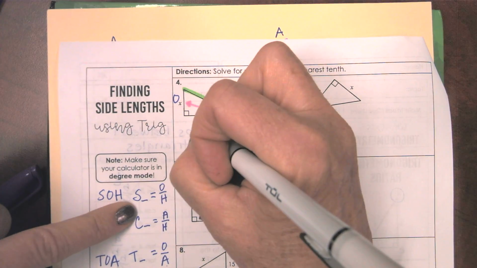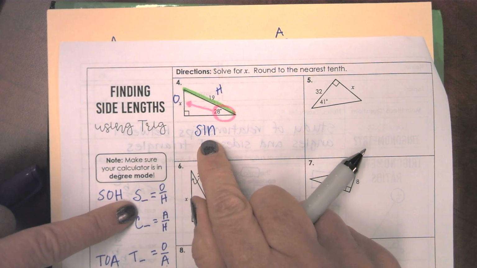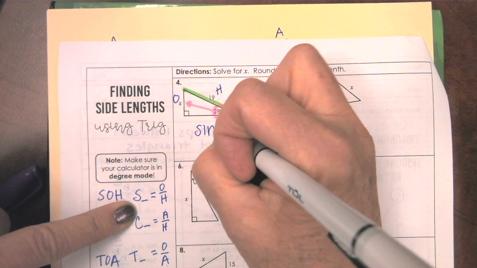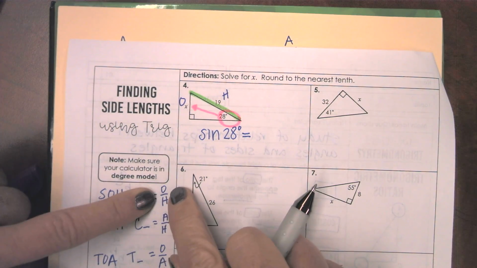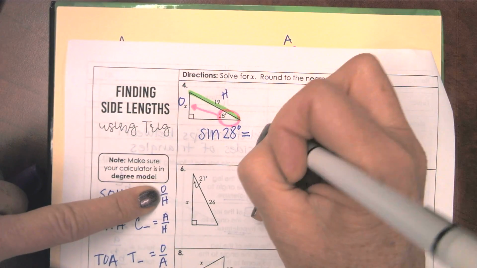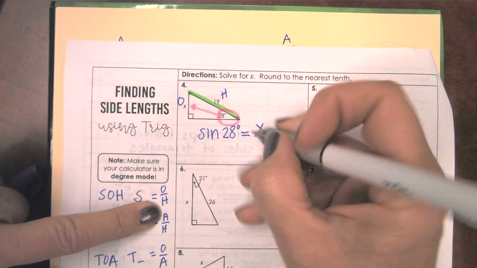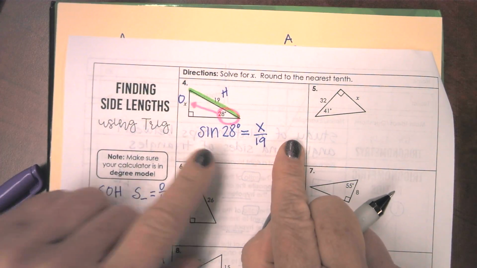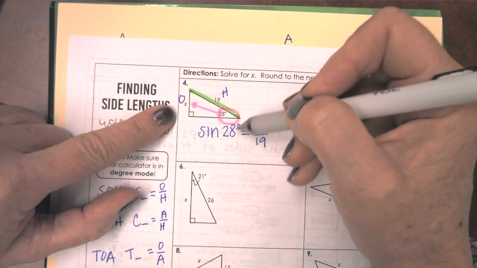So that means I'm going to write sine. And I know we say sine, it looks like it's sin, but it's sine. We just don't write the E. I'm going to write that 28 degrees because that's my angle. Now it is equal to my opposite is x, and my hypotenuse is 19. So now I have my equation. If I want to find the length of this side, I just have to solve for x.